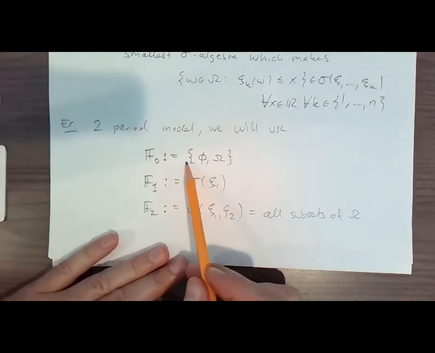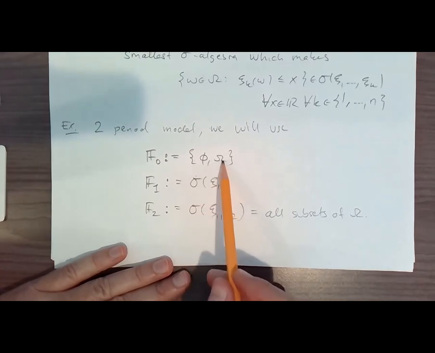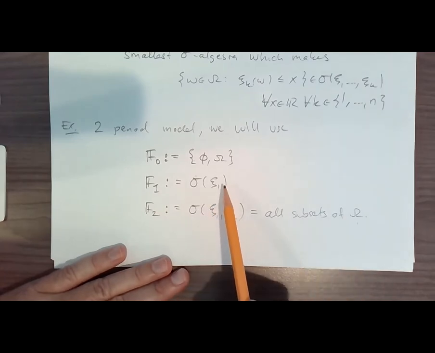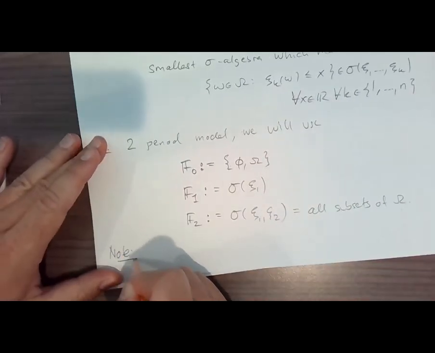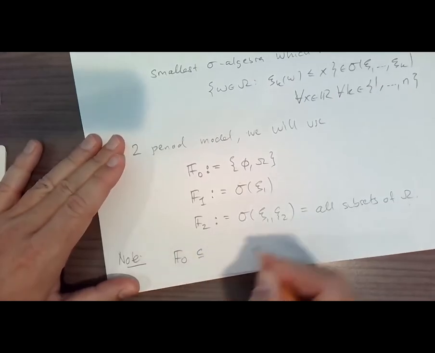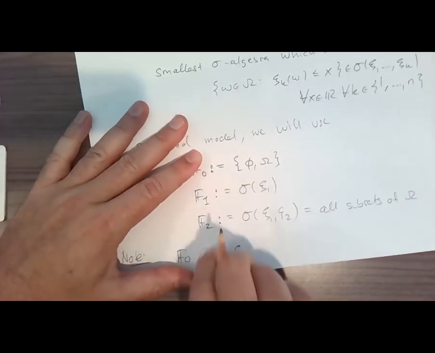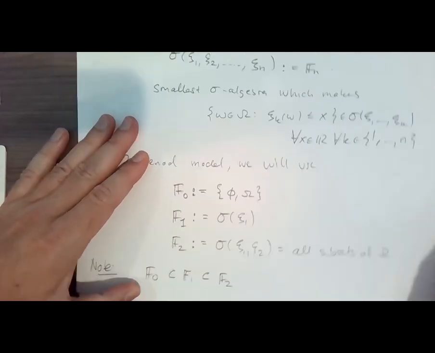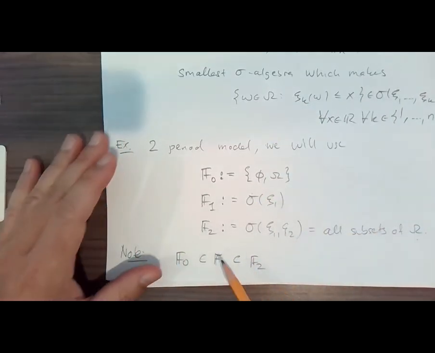So you go from one extreme where you just have the smallest one in the world, and this is a sigma algebra, right? It's stable on the complements and it's stable on the unions. So that's the smallest sigma algebra, and this one here is the biggest one, and then there's one in the middle. And what we note is that F0 is inside F1, which is inside F2, and that's a property of a filtration. The filtration has this growing property. You don't forget.